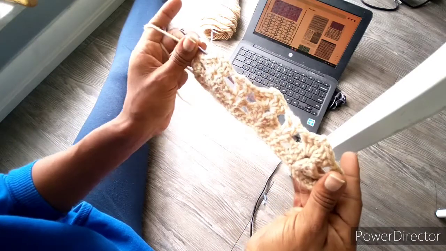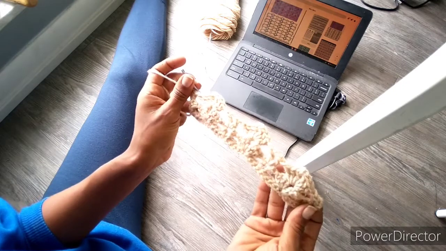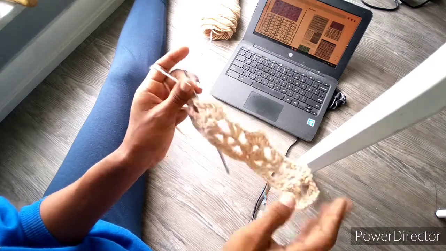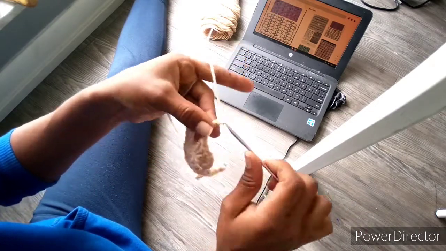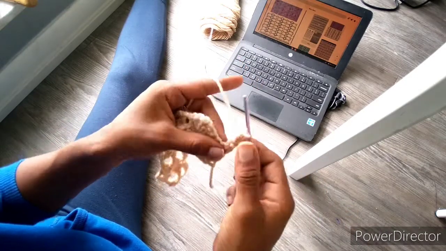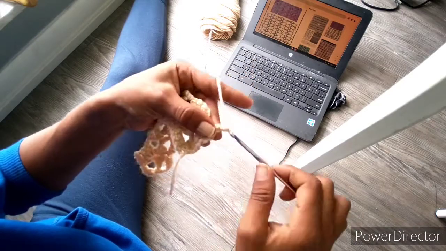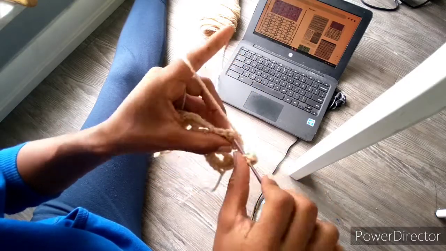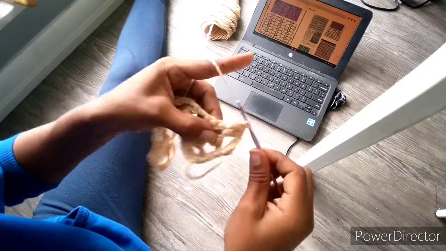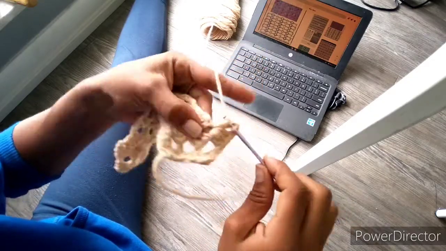Okay, so I'm going to do 2 more rows for you. I'm going to talk through them, and then I will try to tell you how I would do this if it was in the round. So once again, chain 1, double crochet, or chain 3, and that'll count as your double crochet, and then an additional double crochet because of the motif. Chain 1, and then we're going to do 3, chain 2, then 3 more double crochet.